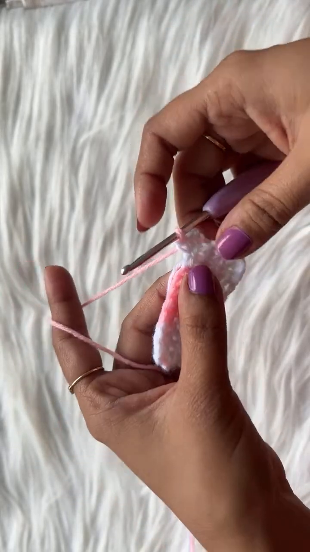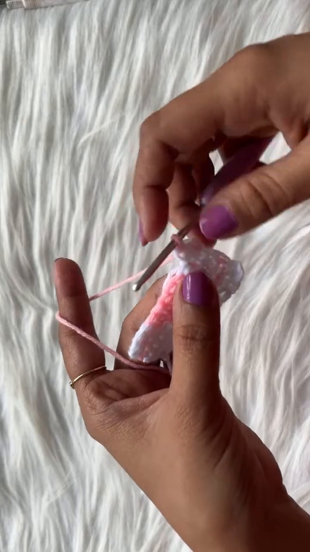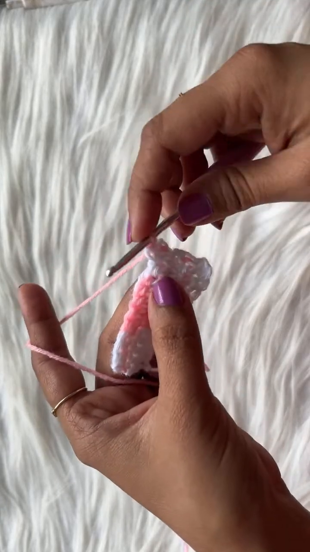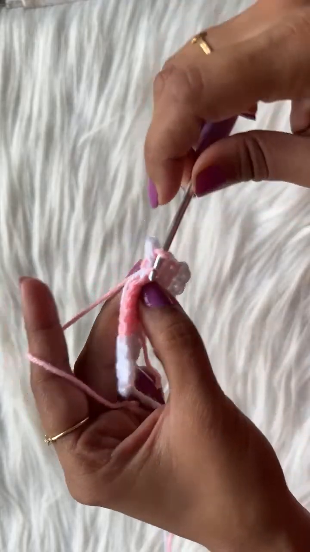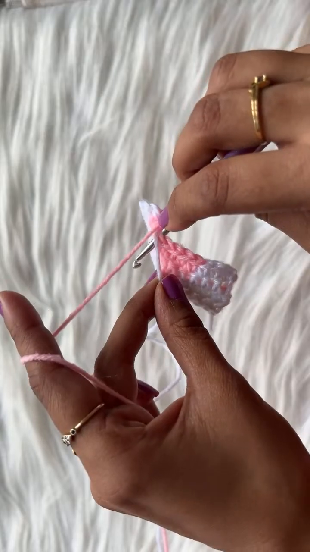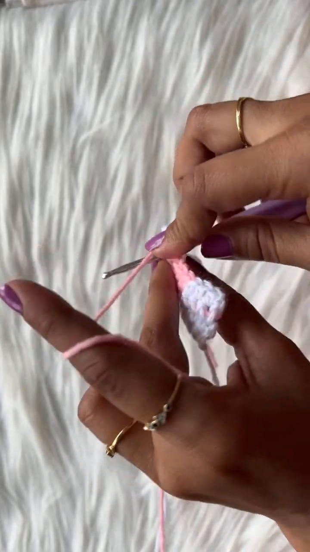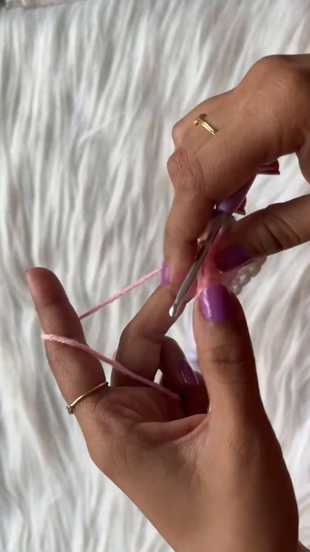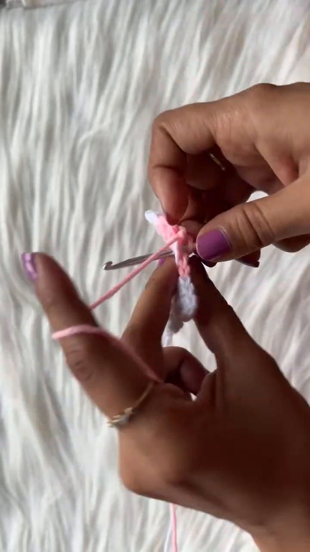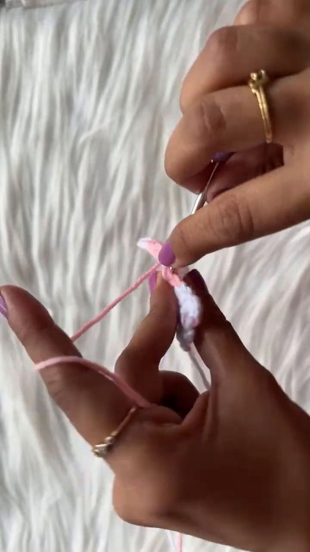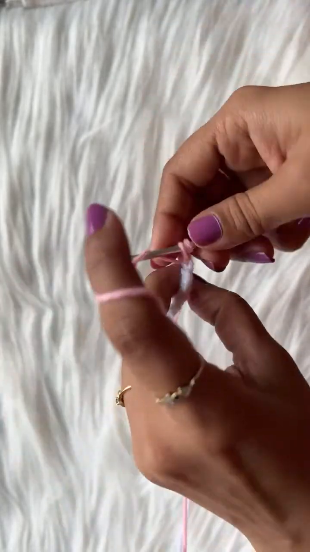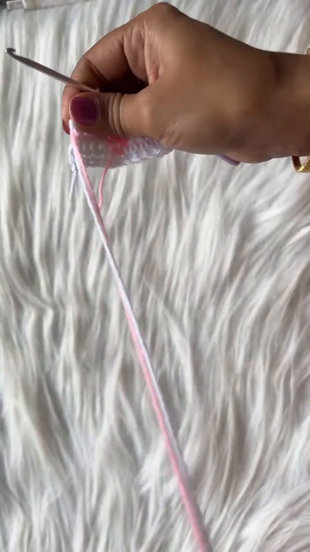So now we are going to do all the next 7 stitches with pink color. So 1, 2, your white yarn should be on top of the hook, don't forget that. 3, 4, 5, 6, and in the 7th one we will be doing a color change.